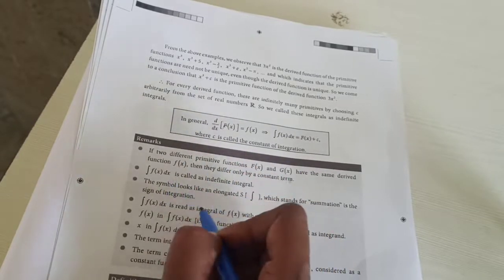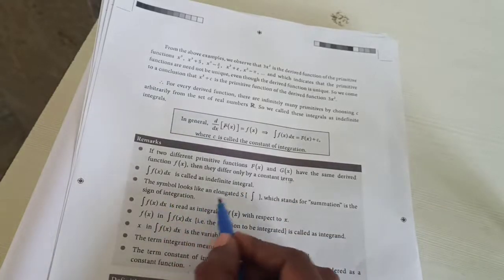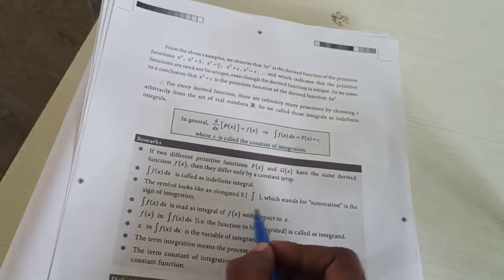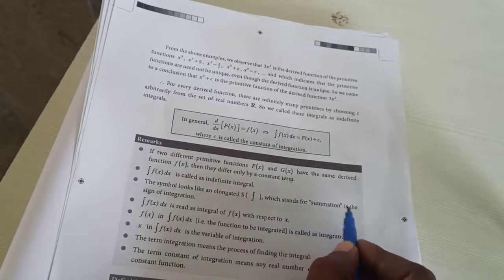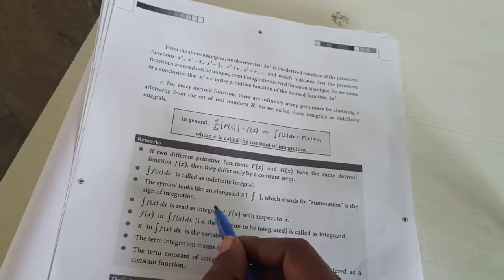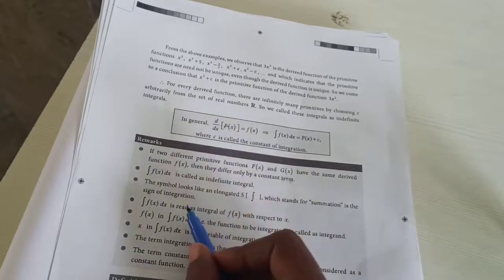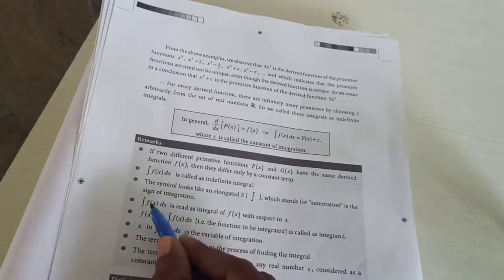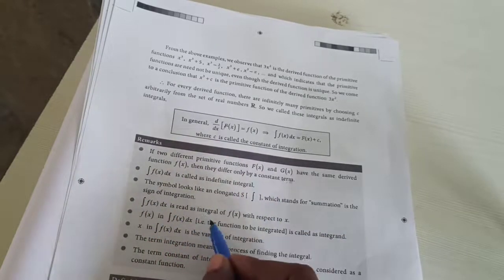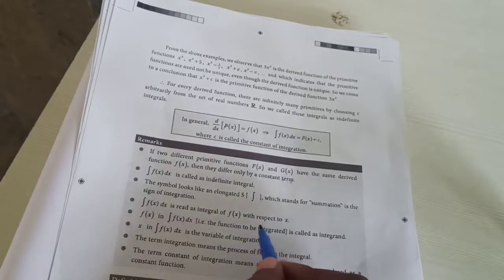Integration of f of x dx is called the indefinite integral. The symbol looks like an elongated S, which stands for summation, and is the sign of integration. What's the sign of integration? Elongated S. Then integration of f of x dx is read as integral of f of x with respect to x.